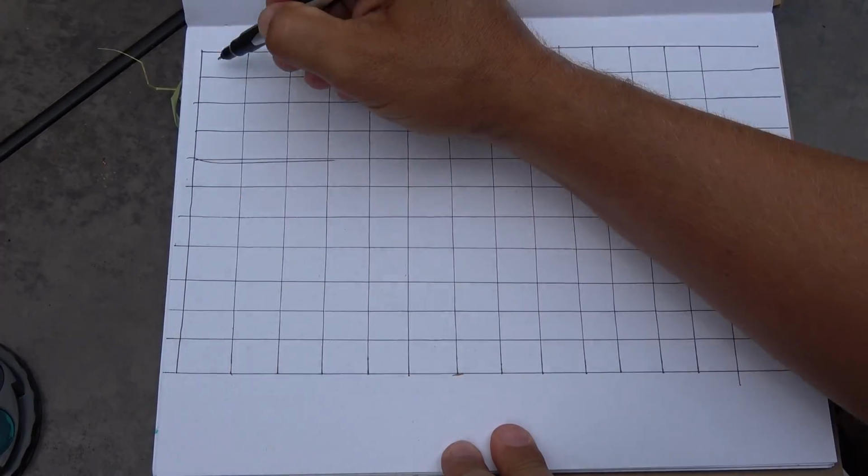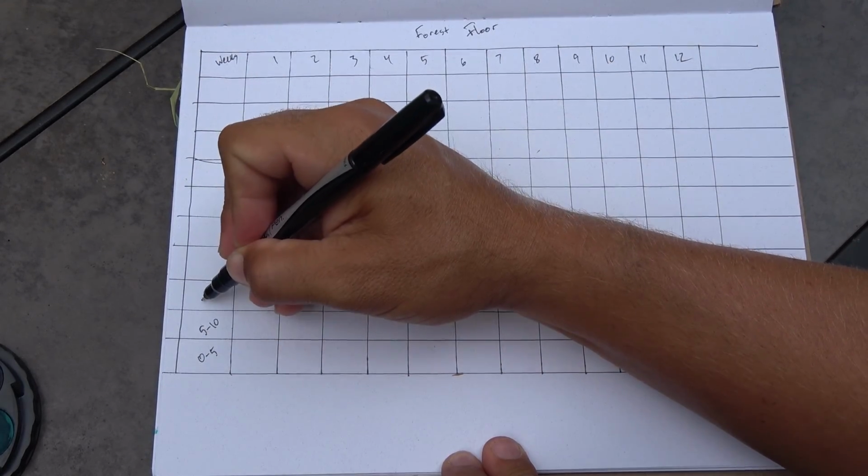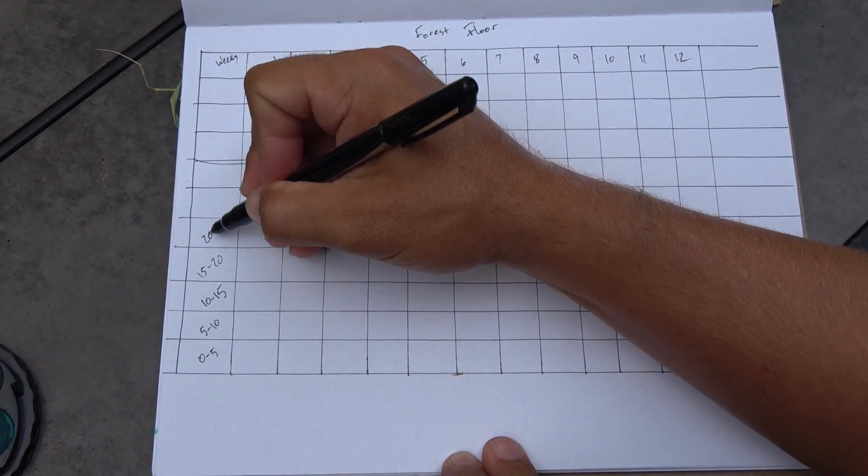Use a measuring tape to measure the same location each week, from the top of the A layer all the way to the top of the O layer.